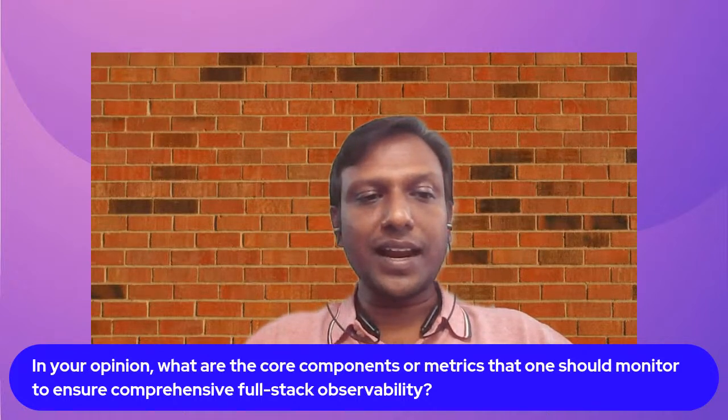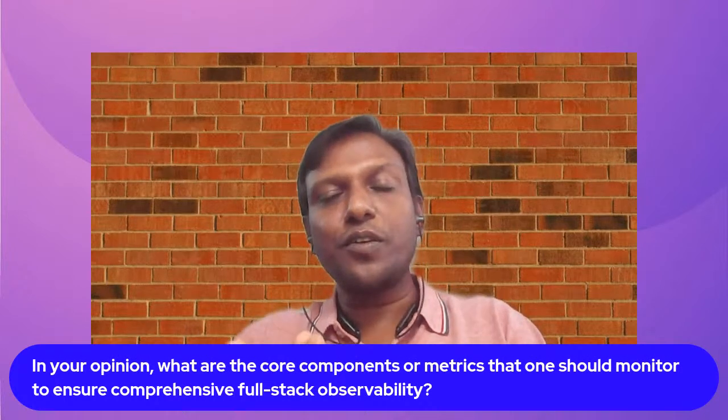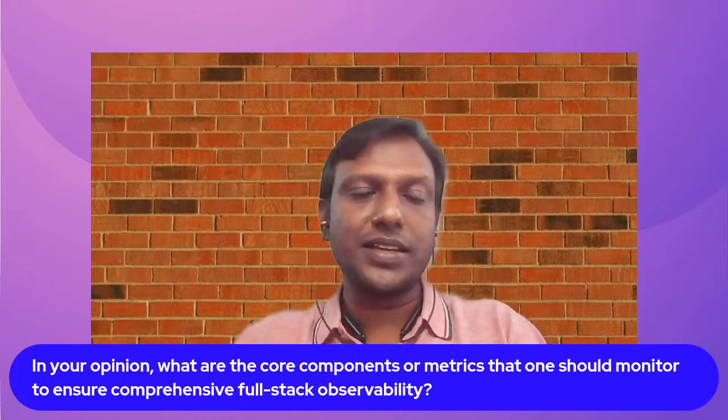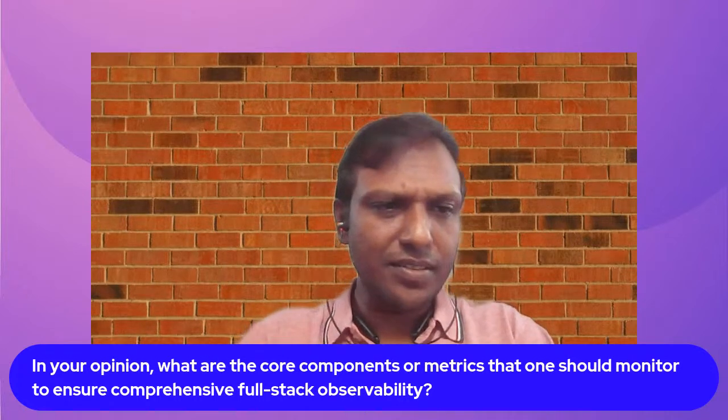So this is something that can give you the full perspective of full stack observability from the Site 24/7 platform itself. Okay, I have another question.